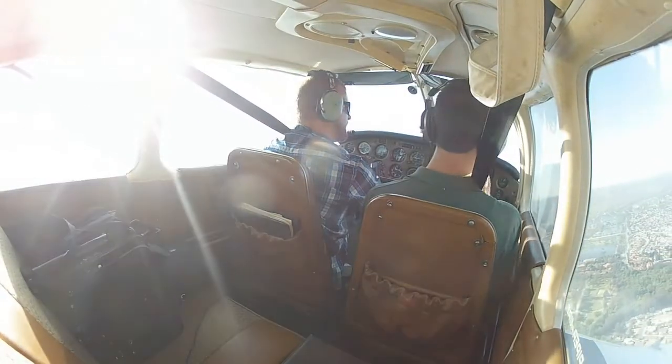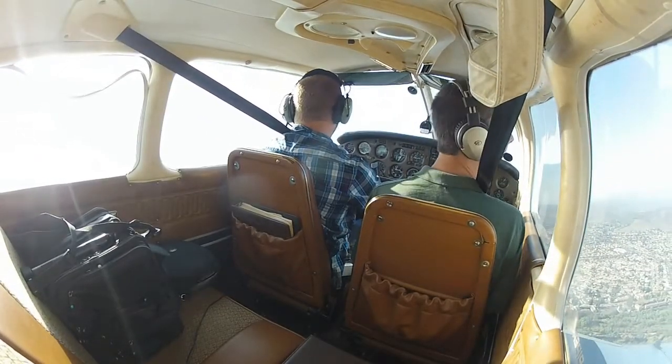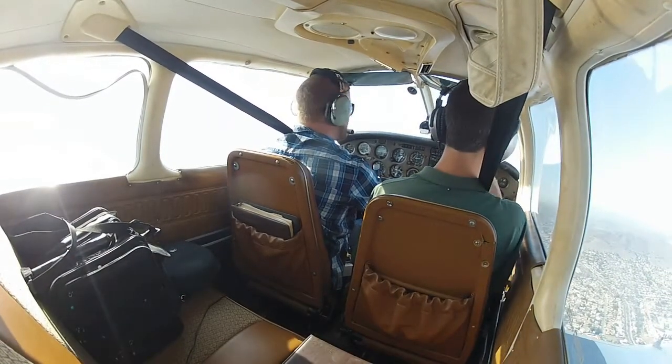The pitch for 79 is usually about 8 degrees up. All right. So maybe a little bit more, maybe a little bit less, but initial takeoff and climb 79 is the speed.